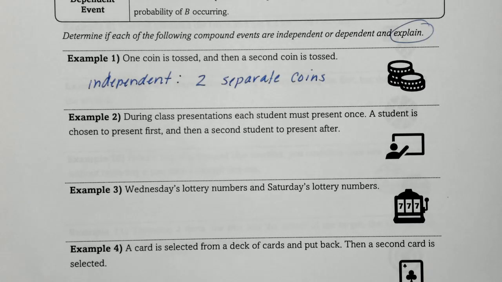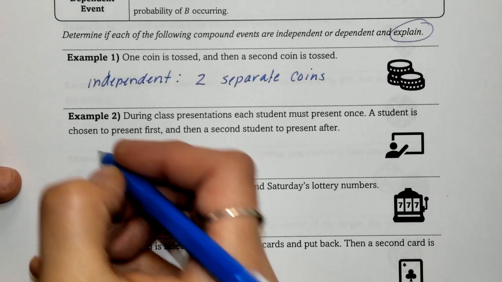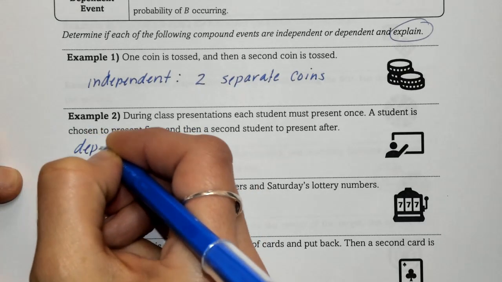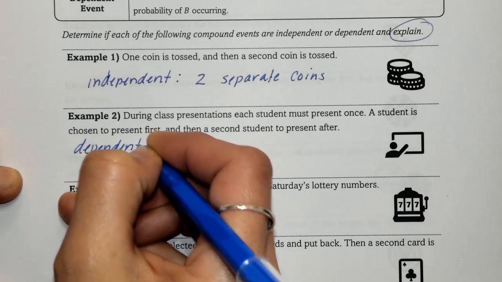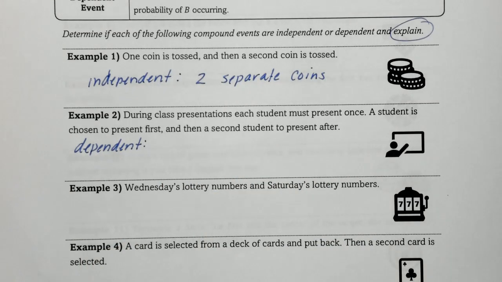Example number two, during class presentations, each student must present once. A student is chosen to present first. Then a second student is chosen to present after that. Some people could debate on this, but this would be a dependent event. The reason why is because how the first student performs could have an impact on the second person.